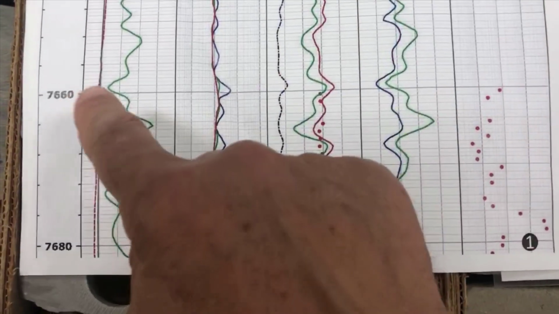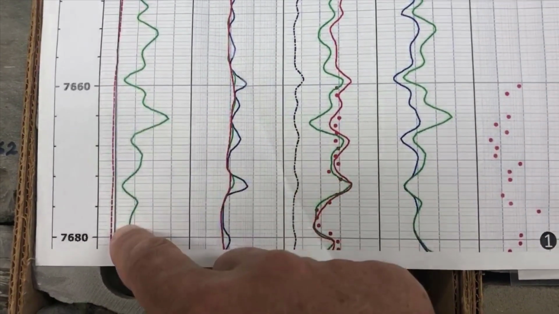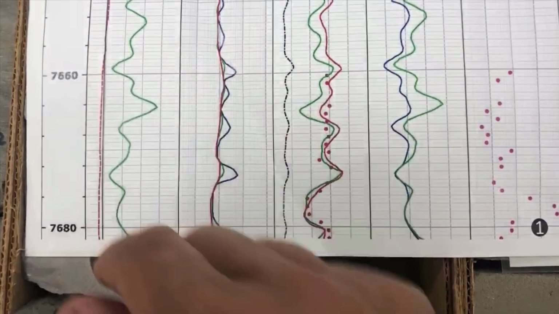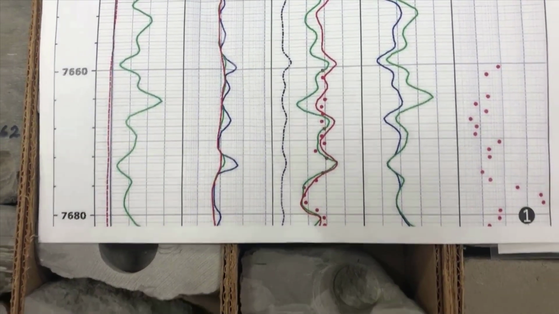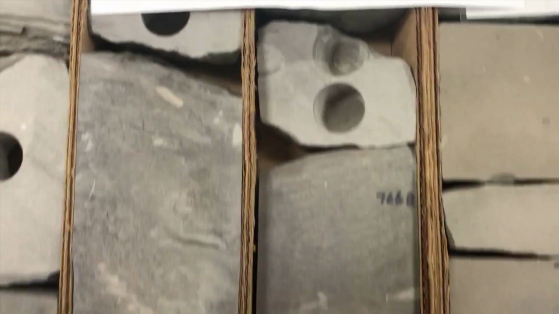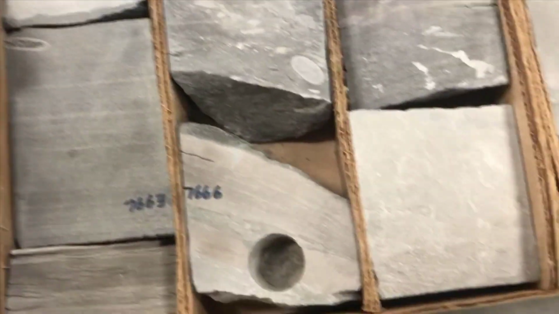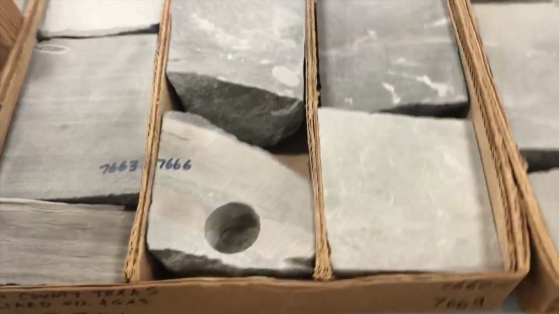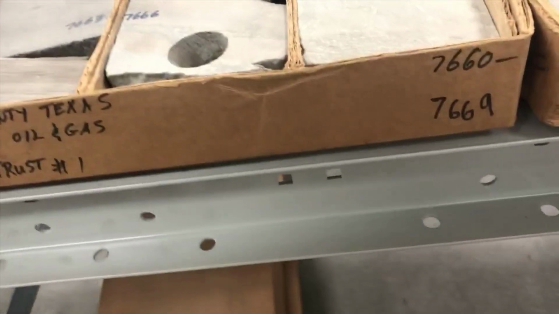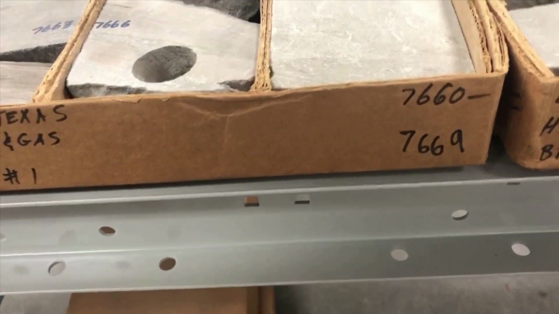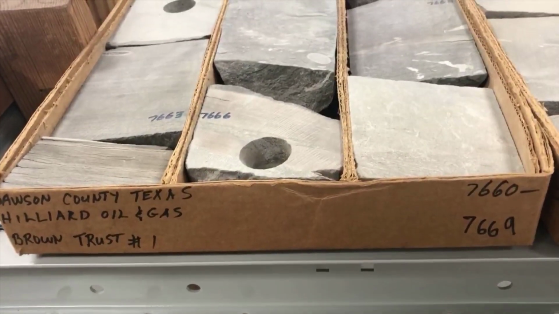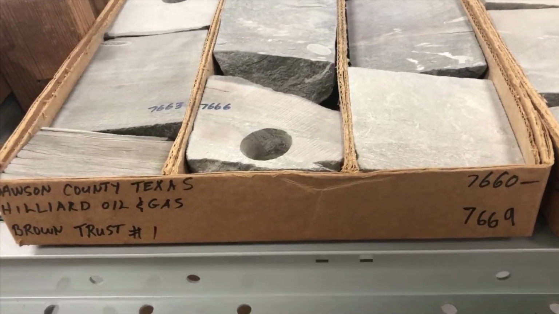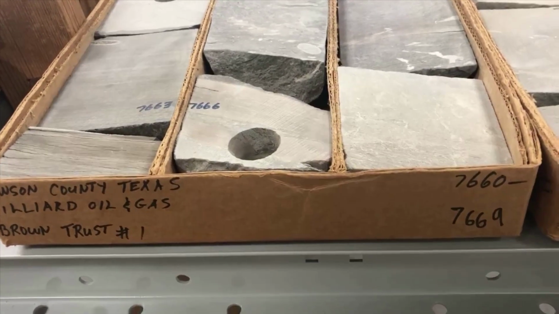Please note that we have here 20 feet. The sample interval here is half a foot, and this pizza box of core goes for, in this case, 9 feet. That's what this box is telling us. This is in Dawson County, Texas.